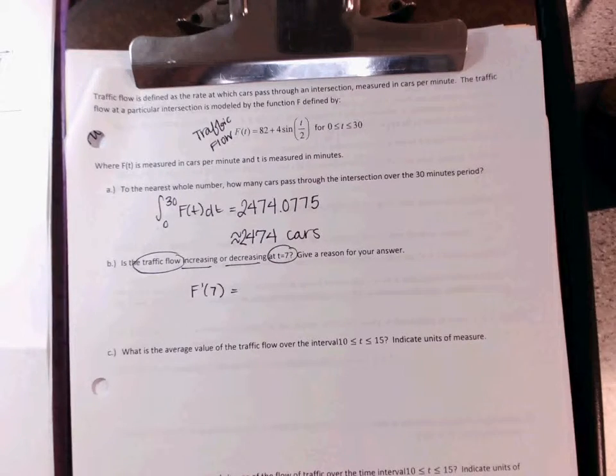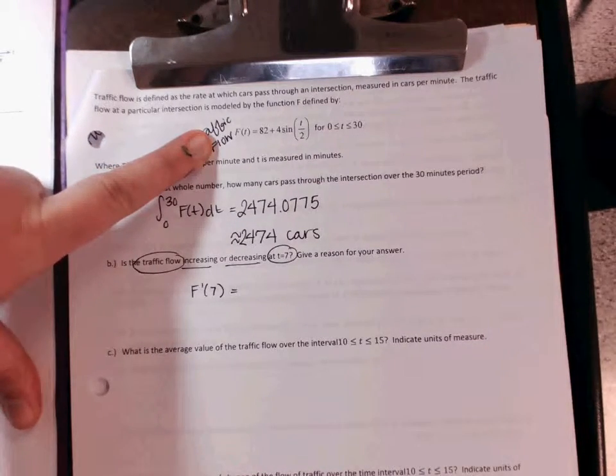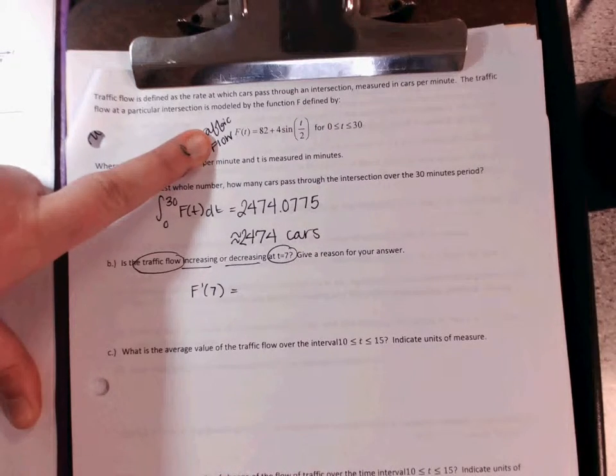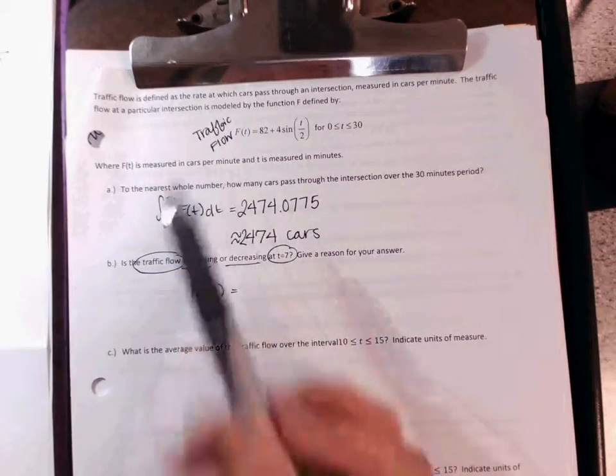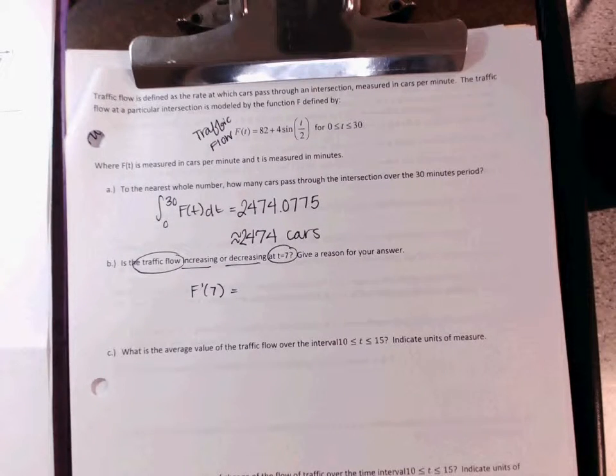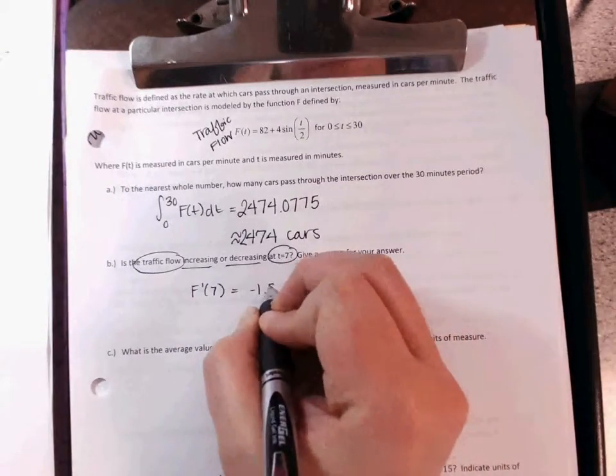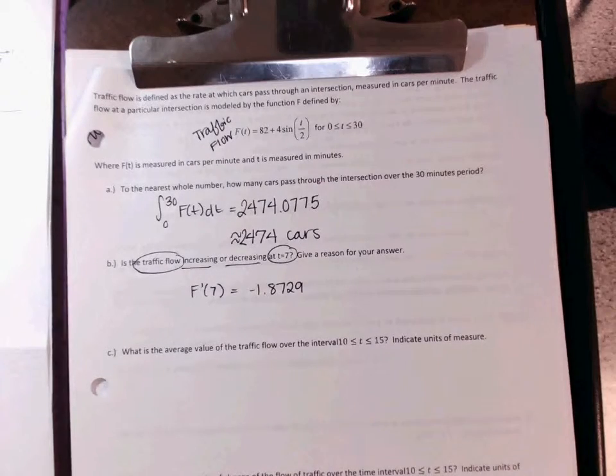Okay, and so you want to look for those keywords. If I want traffic flow increasing or decreasing, then I need the derivative of that. So take it in your calculator and see if it comes out positive or negative. Yes, ma'am. If it was asking how many cars per minute were traveling through the intersection. Yep. And you would think about your units, right? But if I want traffic flow to be increasing, traffic flow is already in cars per minute. So if I want to know if it's increasing or decreasing, I need cars per minute squared. Okay, anybody got it? Okay, perfect. Negative 1.8729.